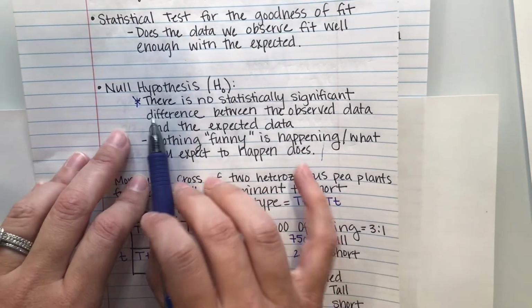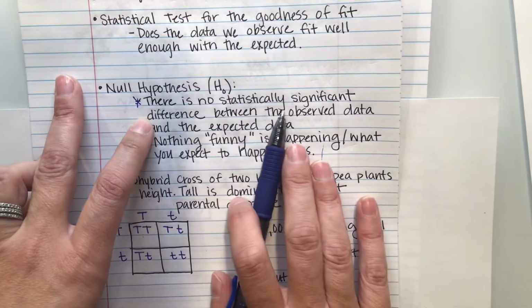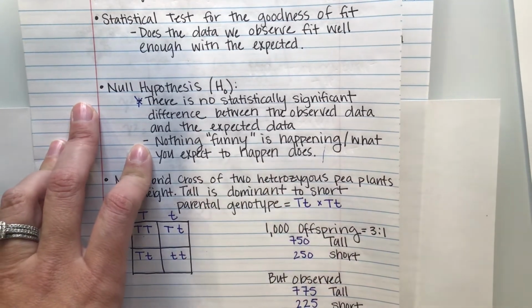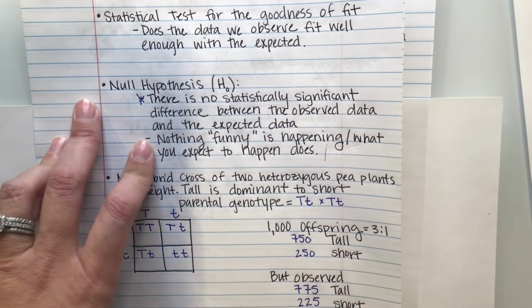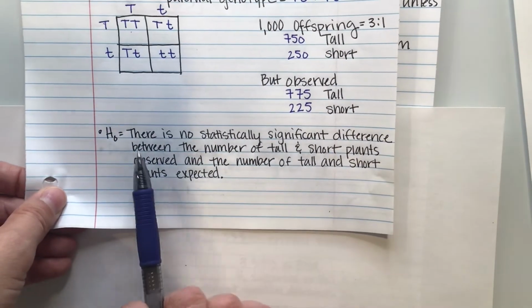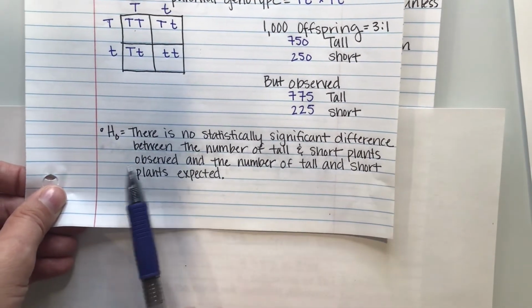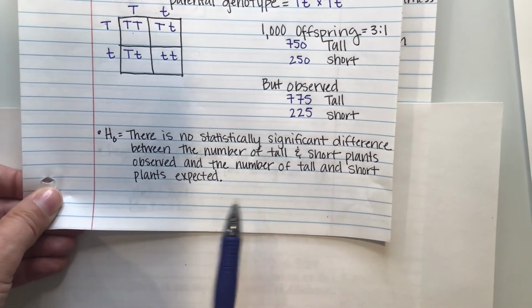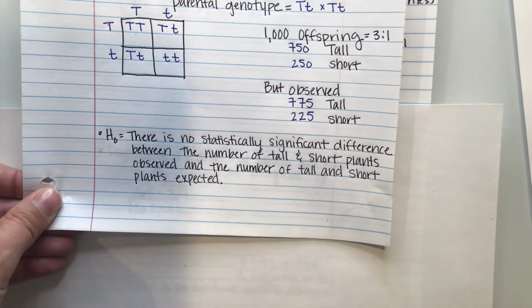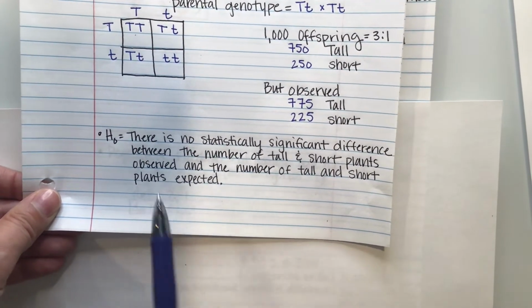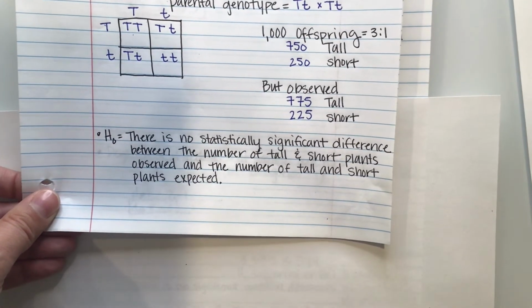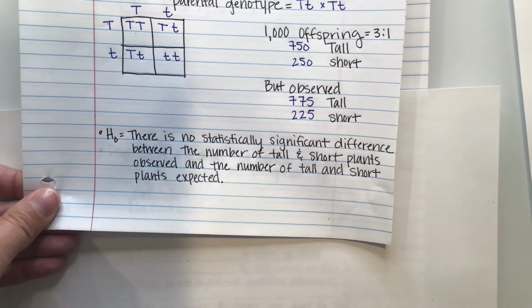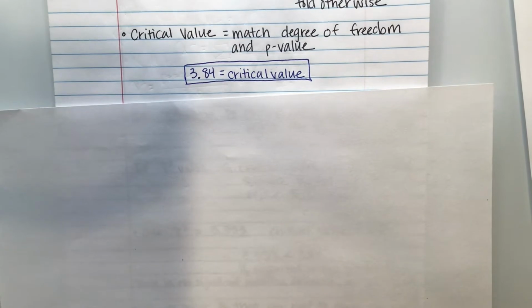And remember, we said our null hypothesis could always be there was no statistically significant difference between the observed data and the expected data, basically like what we thought would happen did. But we said in ours that there's no statistically significant difference between the number of tall and short plants observed and the number of tall and short plants expected, which again we saw, even though my data didn't match exactly, it was pretty close. And so that's our gut instinct right now, that yeah, that's what we think is happening. So what do we do now?